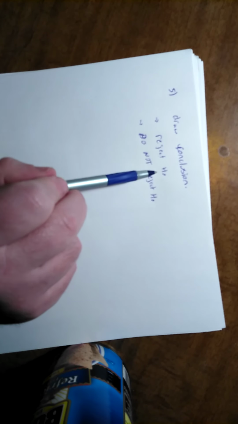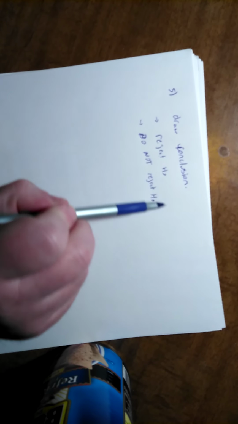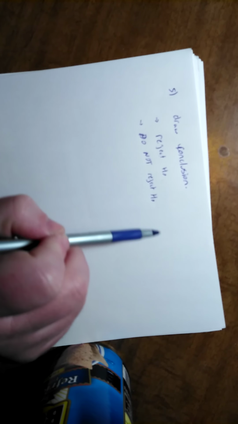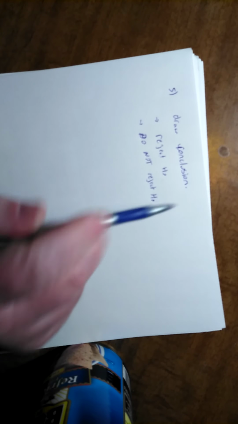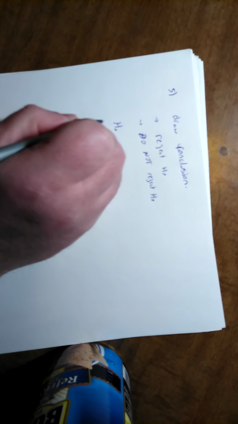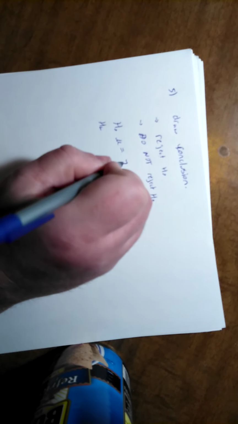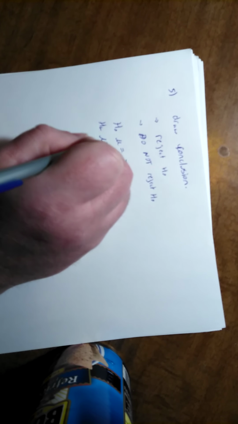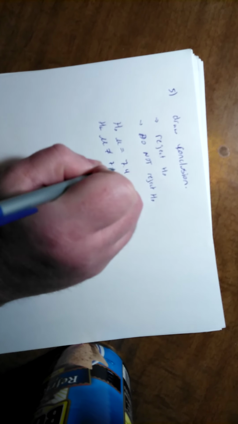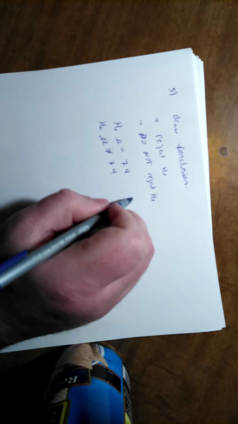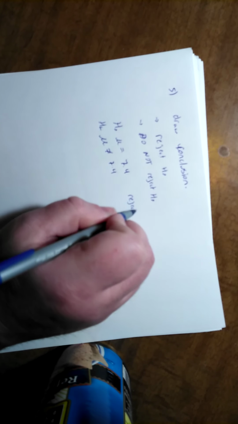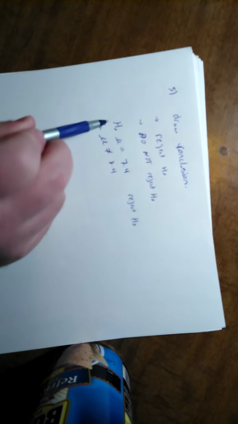So when you write this, you write a sentence explaining what this means in the context of the problem. Back to H0, HA, if we're looking at blood pHs: if your conclusion is reject H0, that means this isn't true.